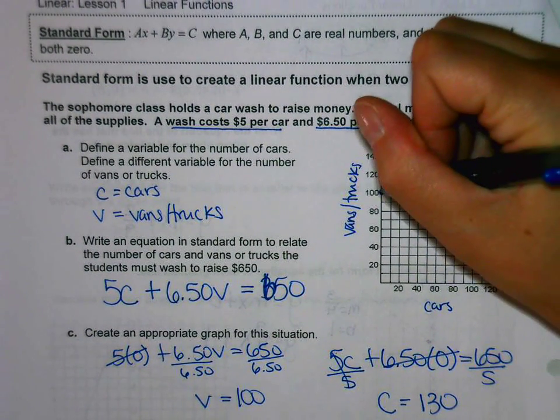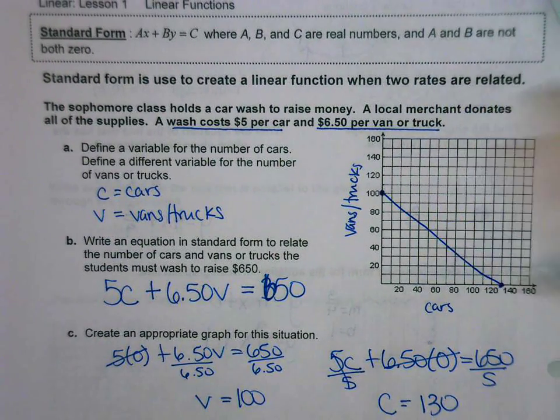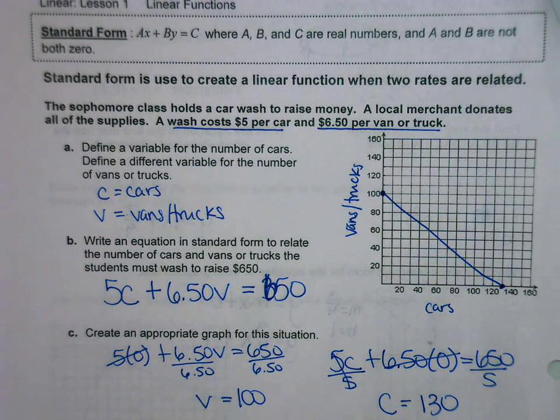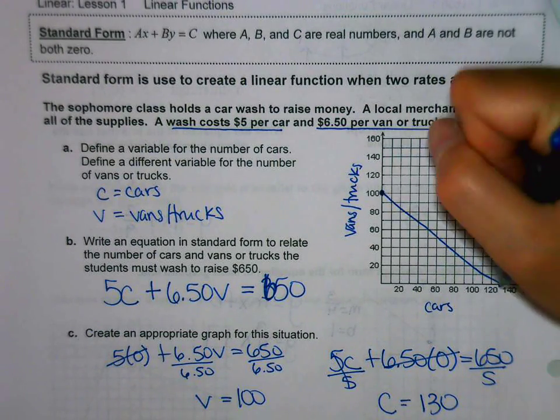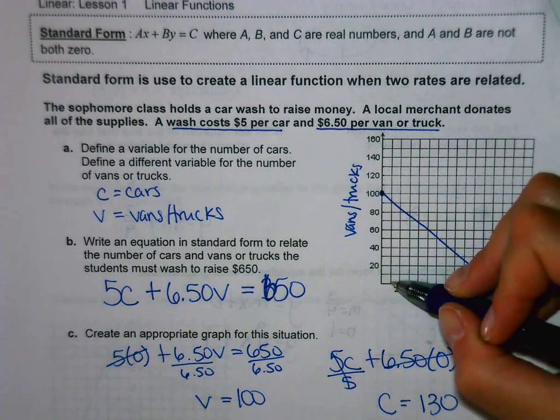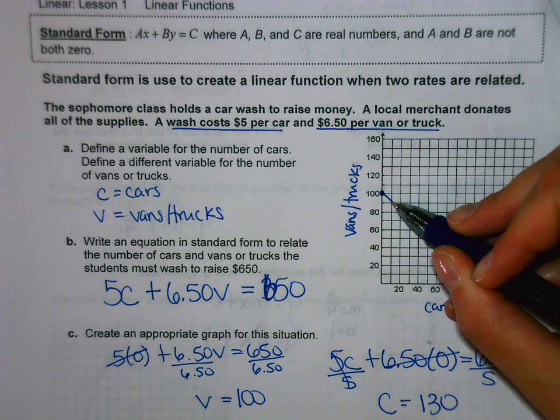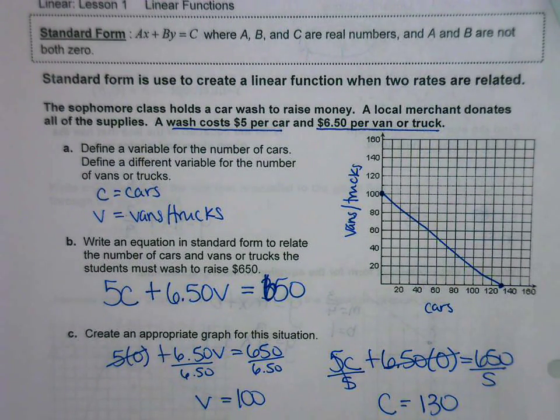So that means our graph will look like this. Anywhere on this line that we follow means we've met our mark. So if we wash 10 cars and 90 vans or trucks, we've made $650.